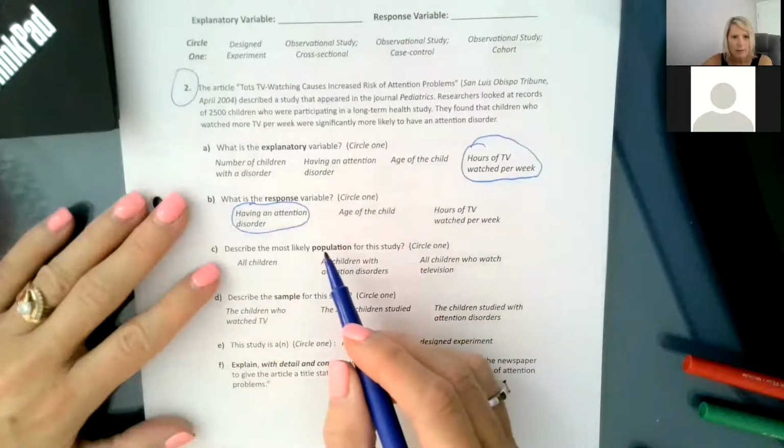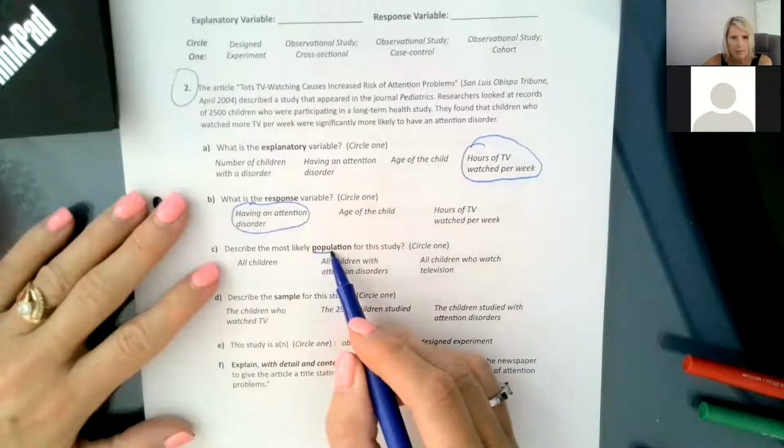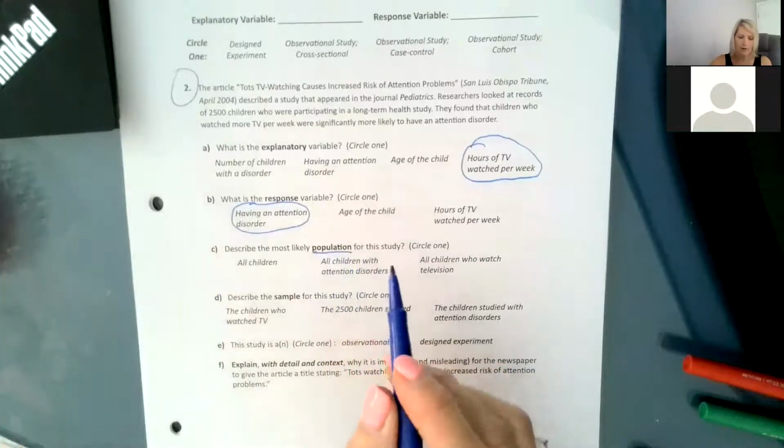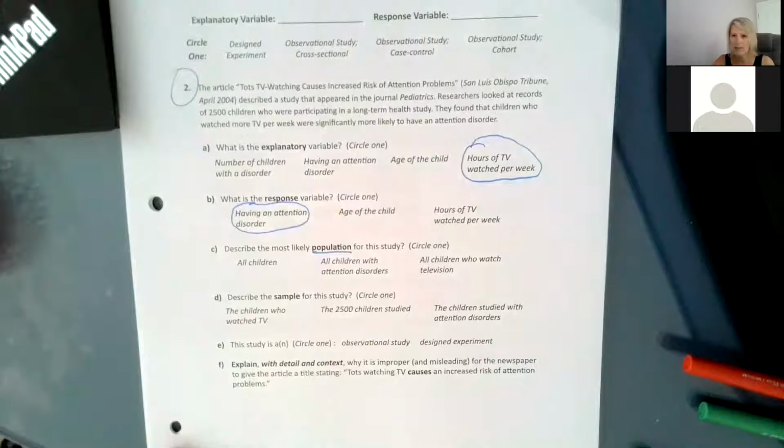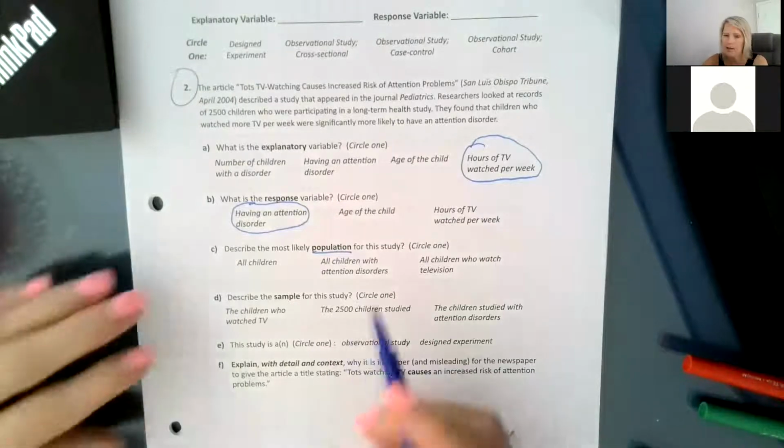Describe the most likely population. Notice this keeps coming up. What is the population? What is the sample? Your chapter 3 review worksheets. Make sure that you're paying attention to that as well. Those are due tonight.